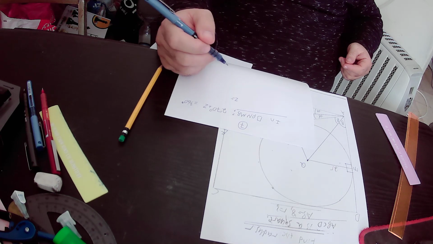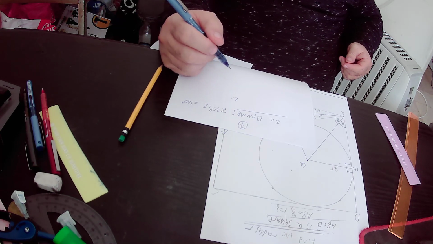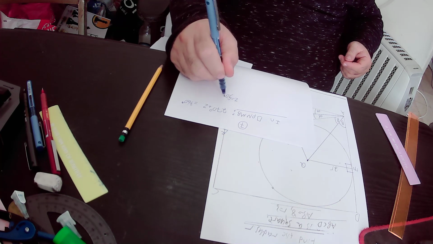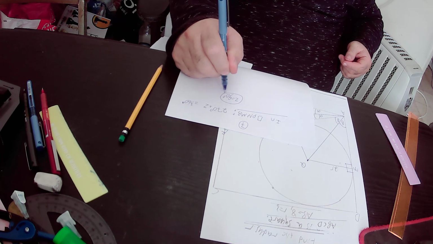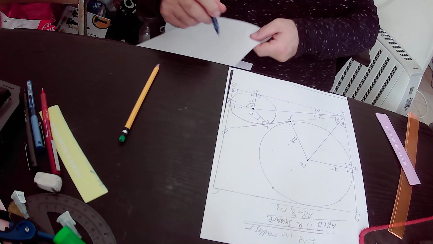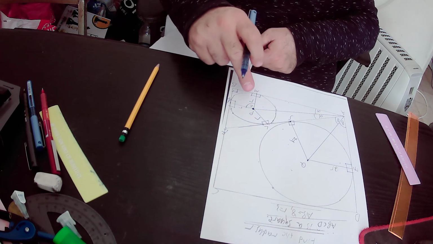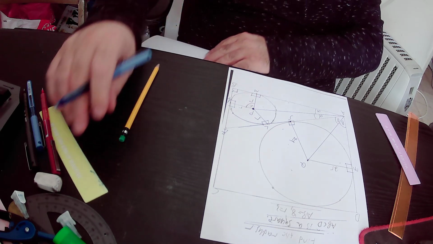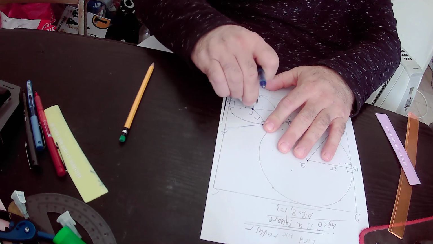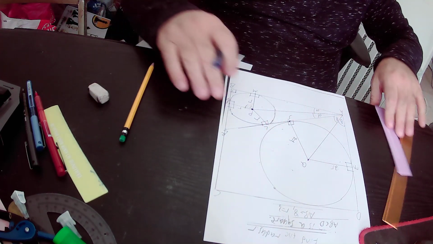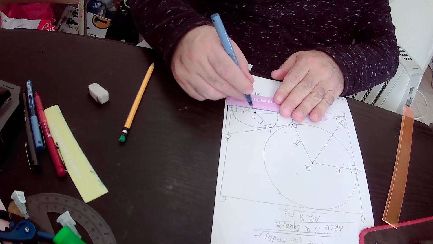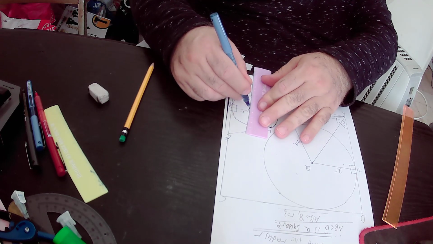equals 360 degrees minus 270 degrees, which is 90 degrees. Okay? So we found out that this angle is a right angle, it equals 90 degrees. So this angle is a right angle that equals 90 degrees.